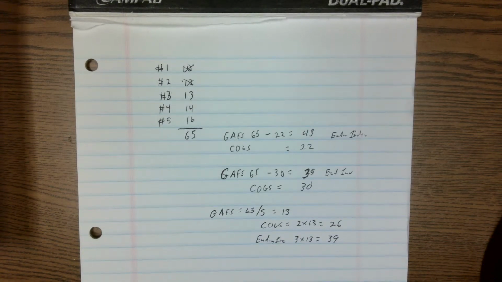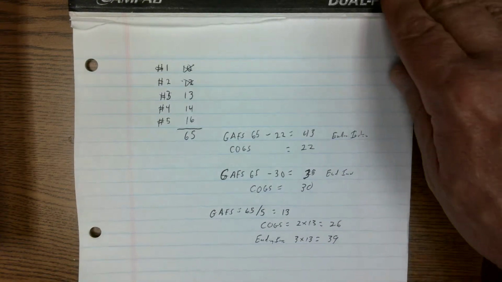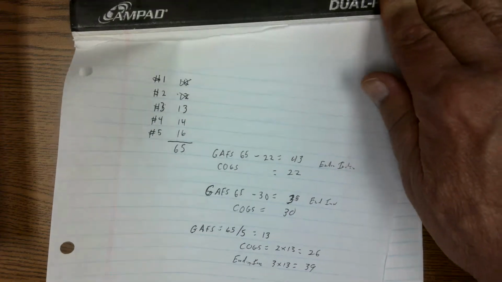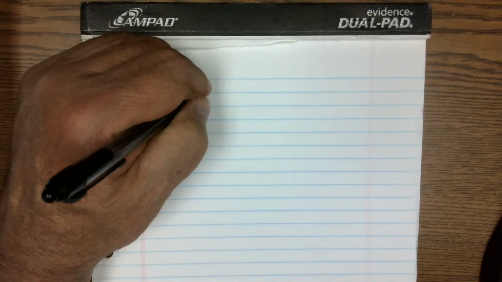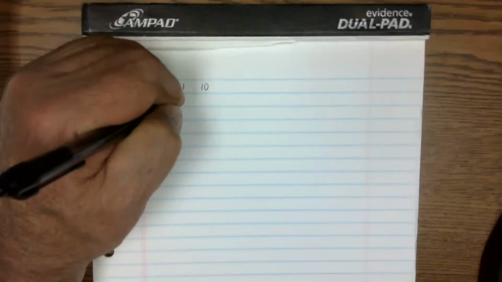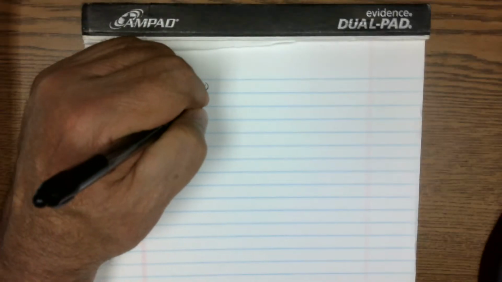Okay, so that's kind of what's going on there with the inventory. Let me do specific identification, same one. So I've got the same scenario. I've got number 1 cost me $10. Number 2 cost me $12.